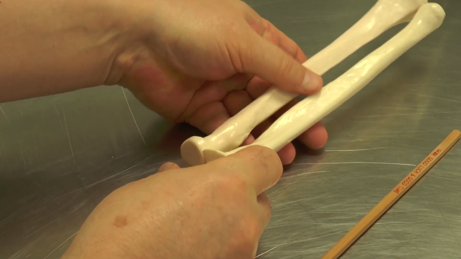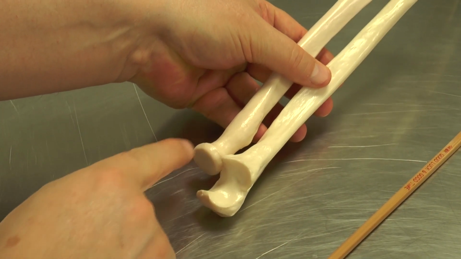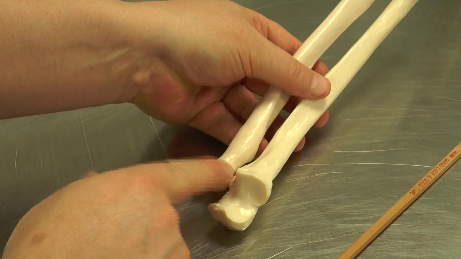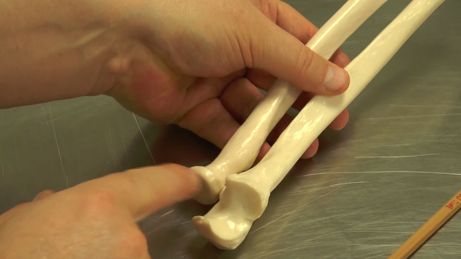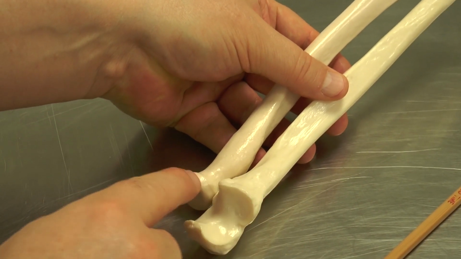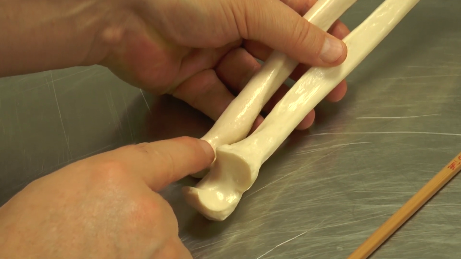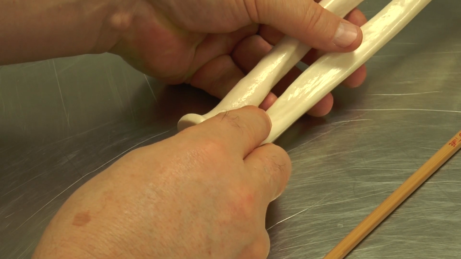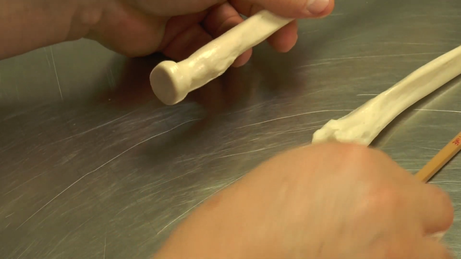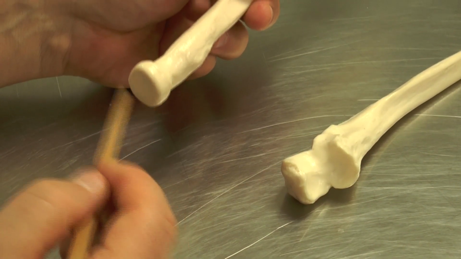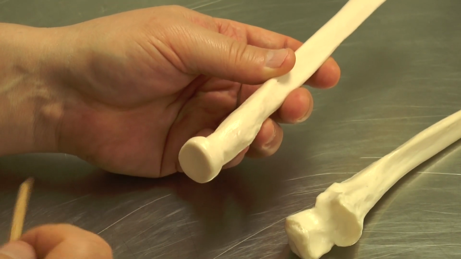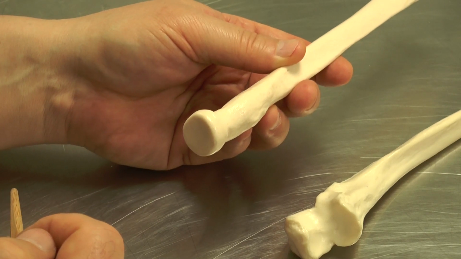So pronation and supination are done via the circumference of the head of the radius with the radial notch of the ulna, rotating around inside the radial notch of the ulna. Okay, so that's the circumference. That's the importance of the circumference of the head of the radius.